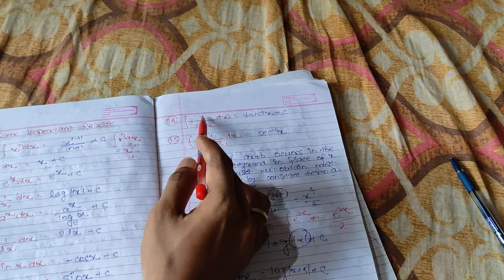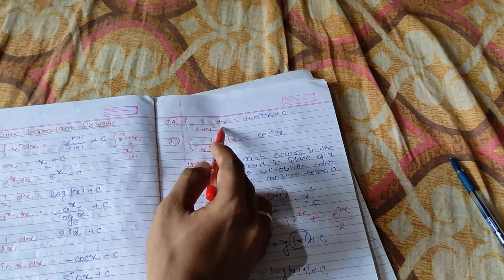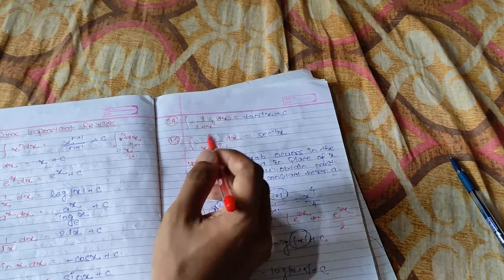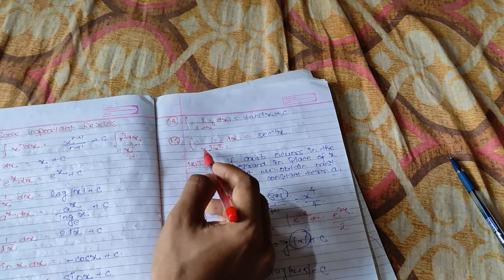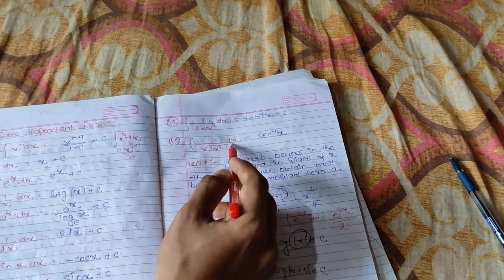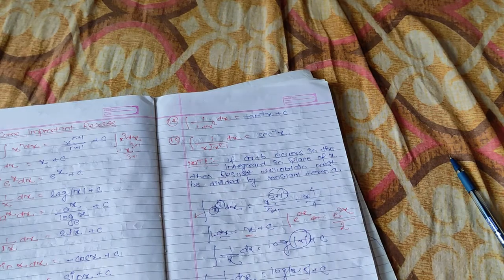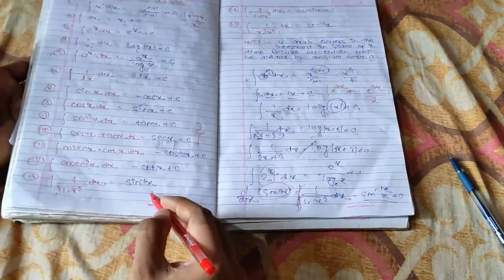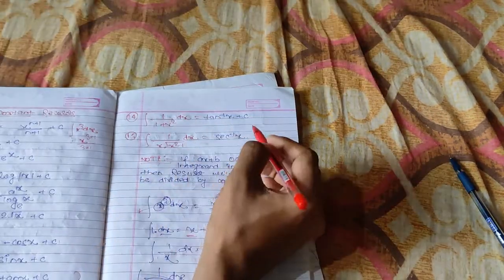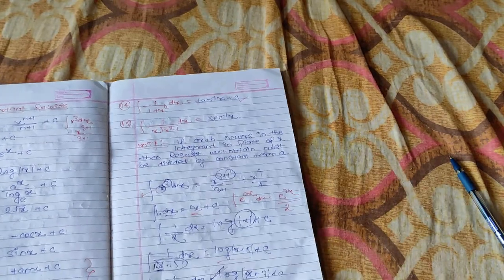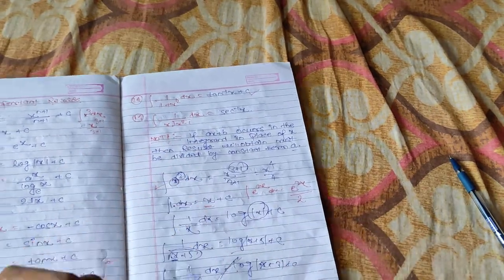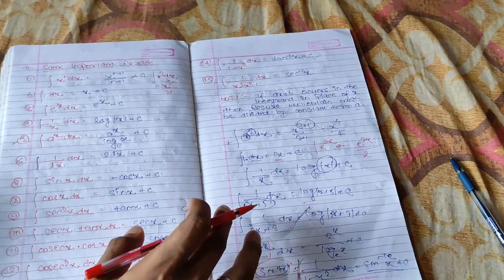Now, integration of 1 by 1 plus x square dx becomes tan inverse x plus c, and integration of 1 by x into square root of x square minus 1 dx becomes sec inverse x. These two formulas are very important. You will get many places where you have to apply these two formulas to find the answer.